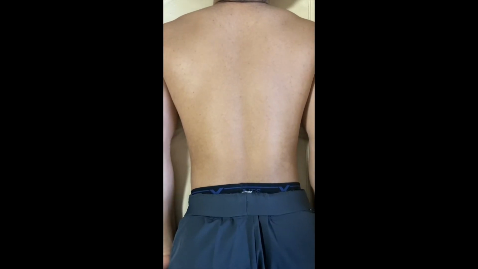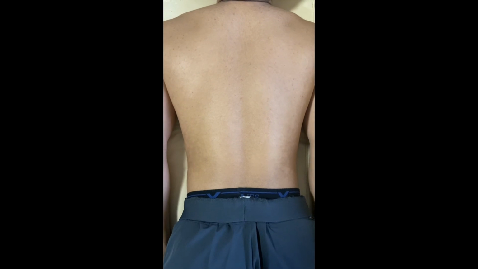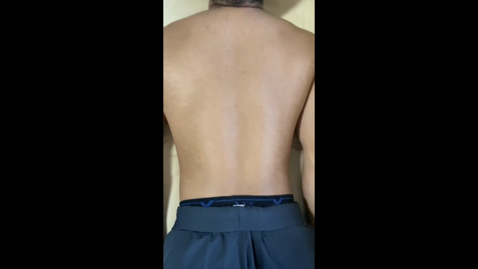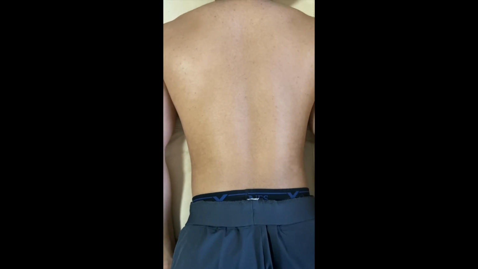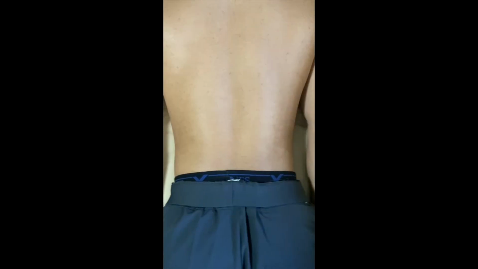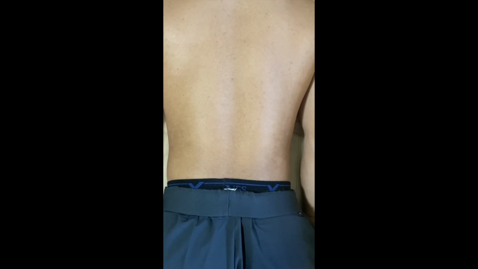Okay, lastly, I'm going to be palpating the quadratus lumborum. That originates on the posterior iliac crest, and it inserts onto the last rib as well as the transverse processes of L1 to L4. Its actions include flexing the vertebral column to the same side and laterally tilting the pelvis. It assists to extend the vertebral column, and it also fixes the last rib during forced inhalation and exhalation.